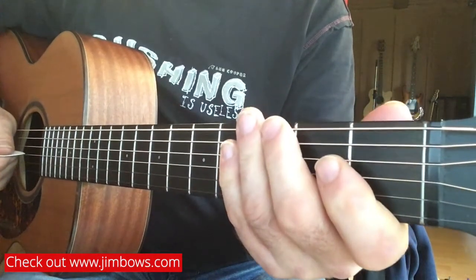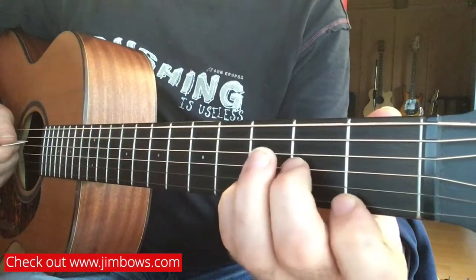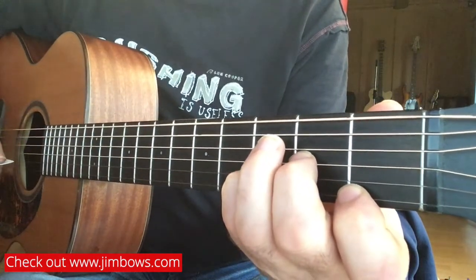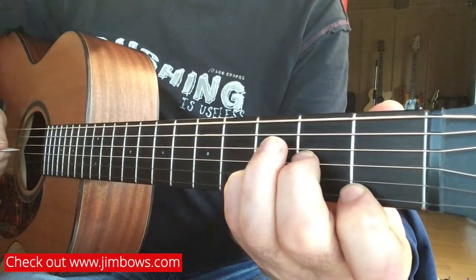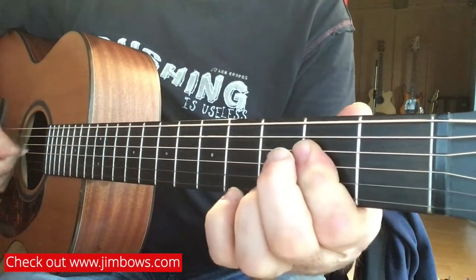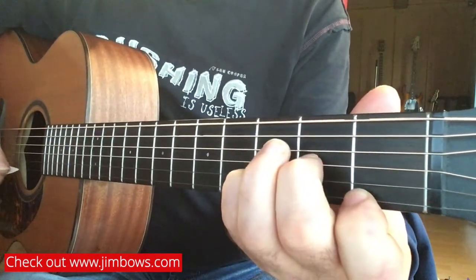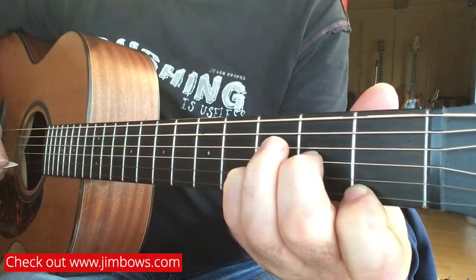And once again, we're going to talk about the 1-5 relationship. So if you think of D minor as being 1, the 5 would be an A, and you turn it into an A7 to get back to the D minor.